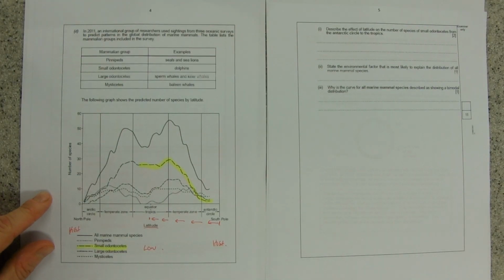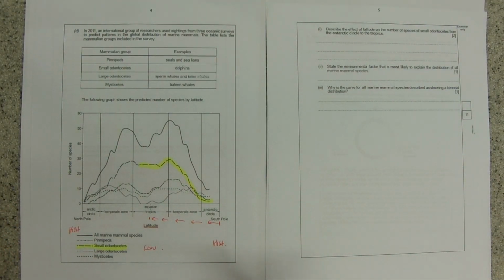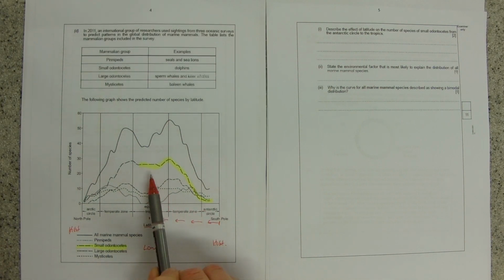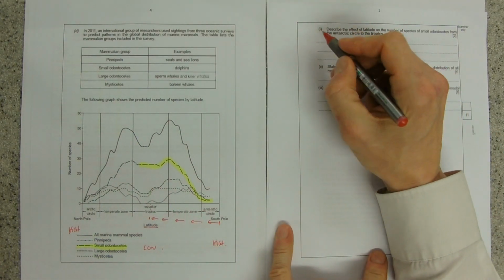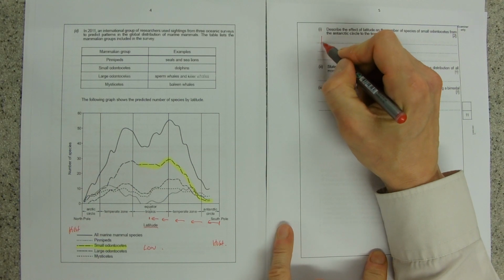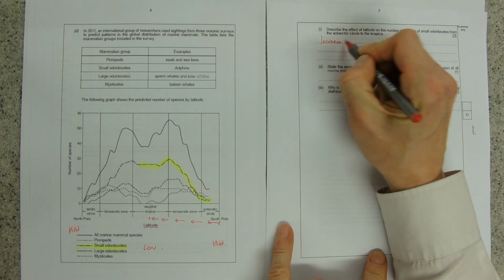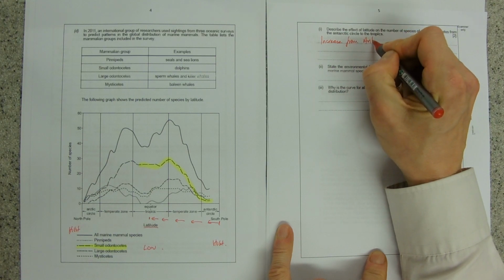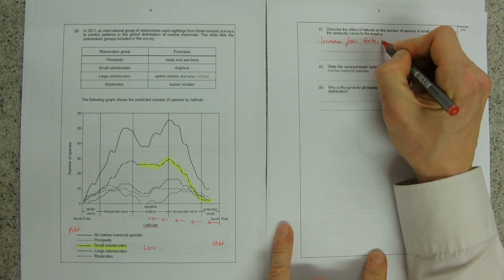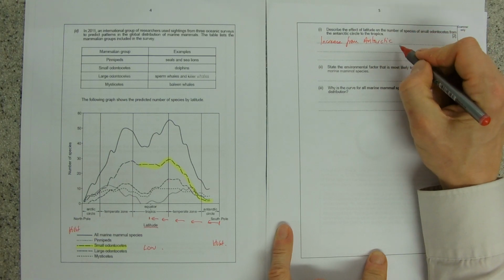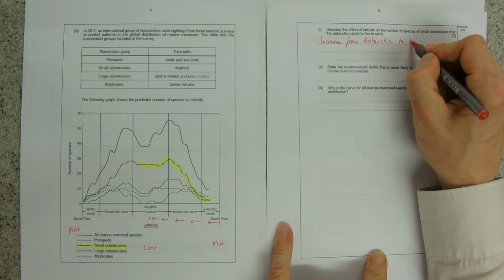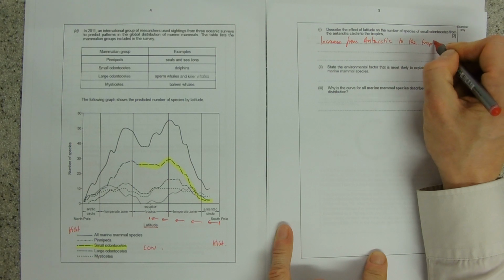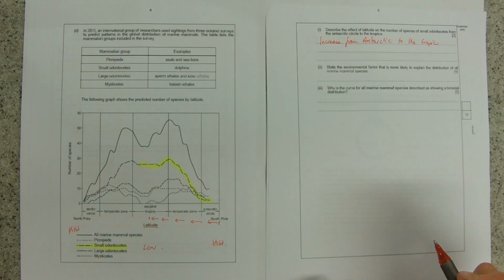So that's what we're trying to describe. So it increases generally from the Antarctic to the tropics. So there's a general increase from Antarctic to the tropics. That'll get your general first mark.